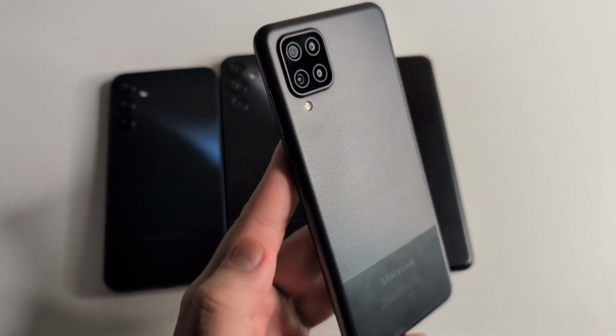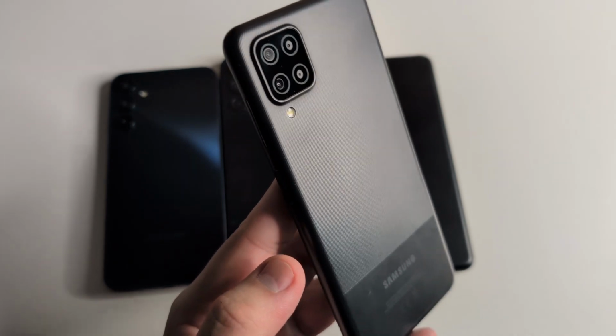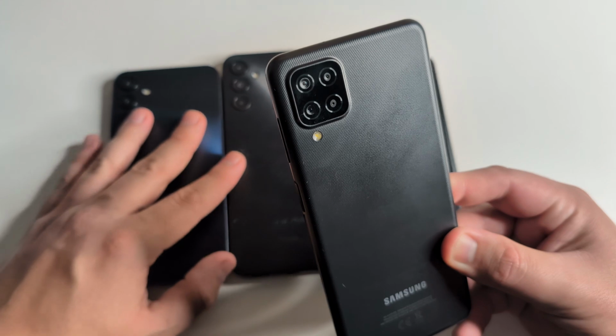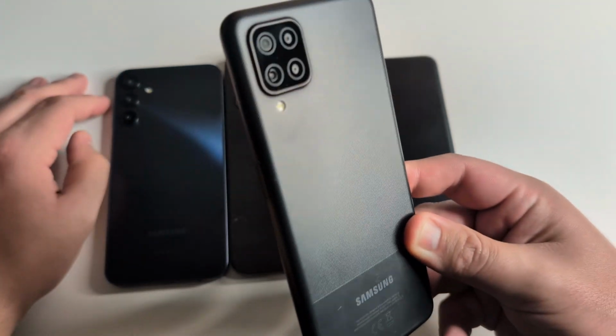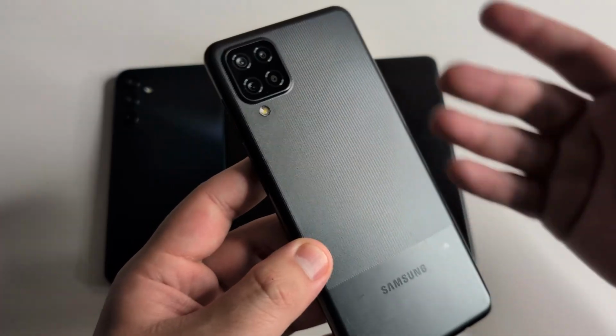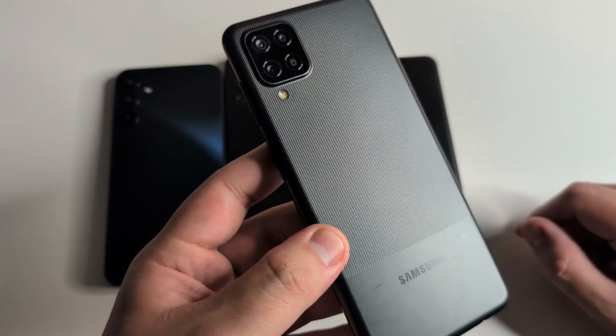Honestly, I don't think this looks bad at all. Actually, during the time, I probably thought this looked quite decent, but compared to the other devices that we see right here, I think this is definitely kind of an older design. Still cool though. Definitely like it, and it's made out of a full unibody plastic design.